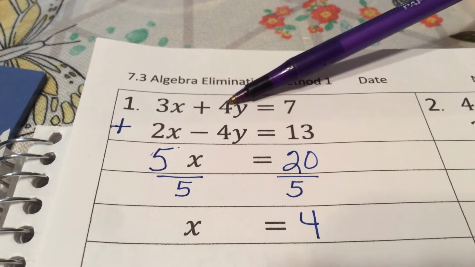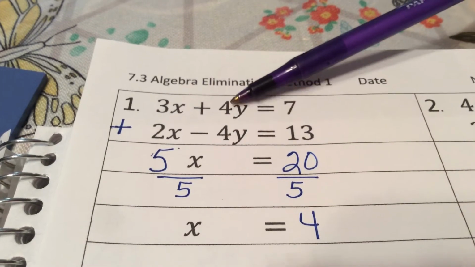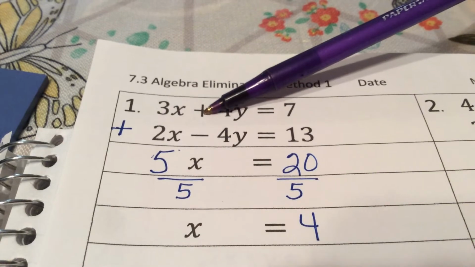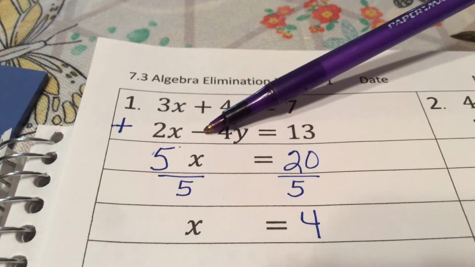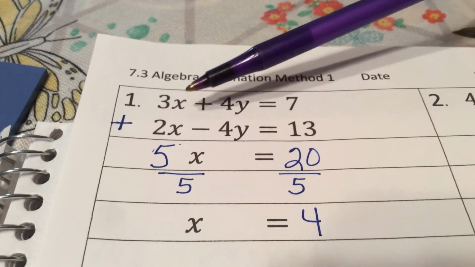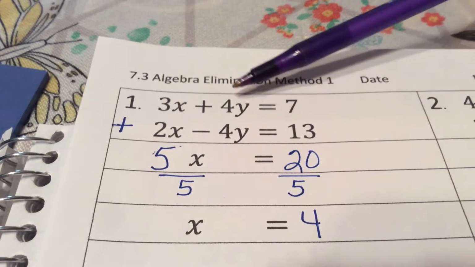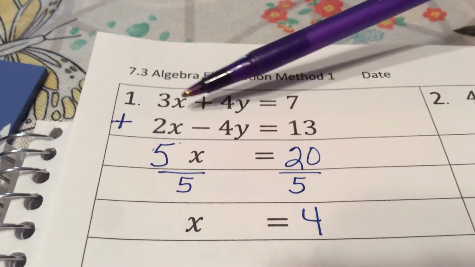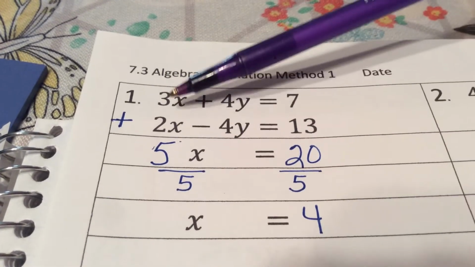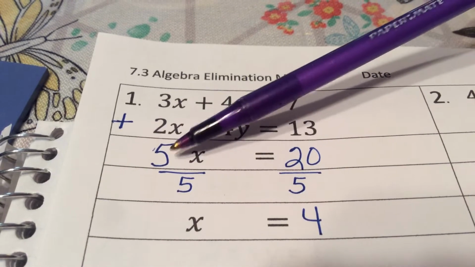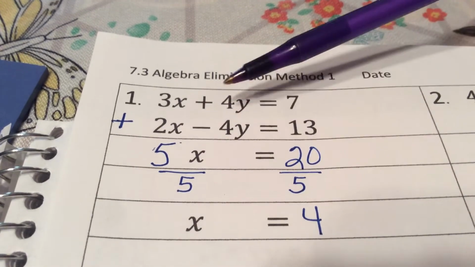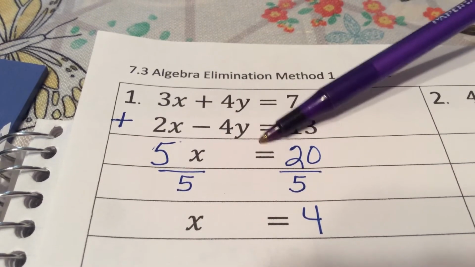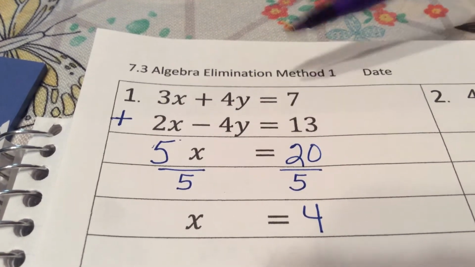So what we're looking for in the process of elimination is the same variable having the same number in front of it that is being multiplied by, and the sign needs to be, one of them a positive and the other one a negative. So in this process, we are going to eliminate the 4y's here. We are going to add these two together. We add 3x plus 2x. That gives us a 5x. Plus 4y minus 4y, that eliminates our y's. If you need to, you can just cross that out.